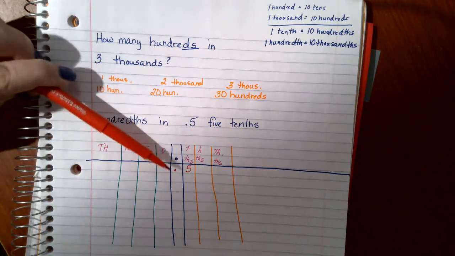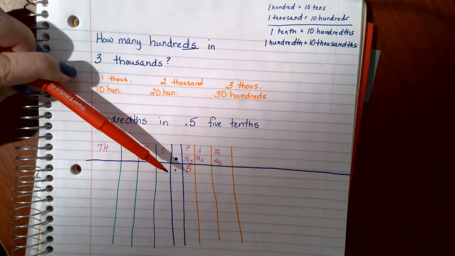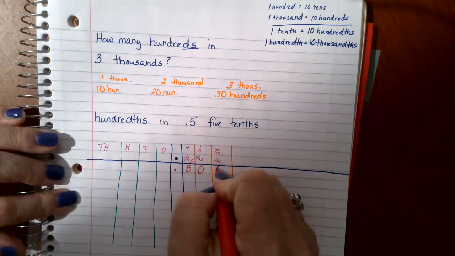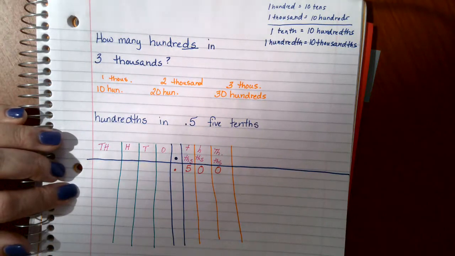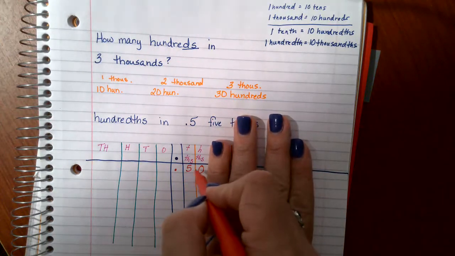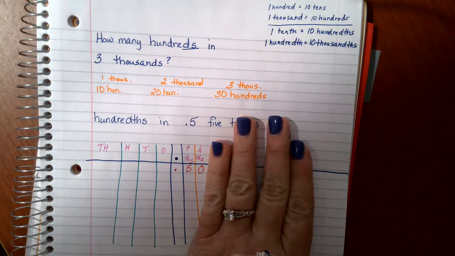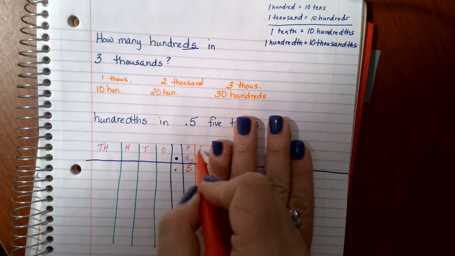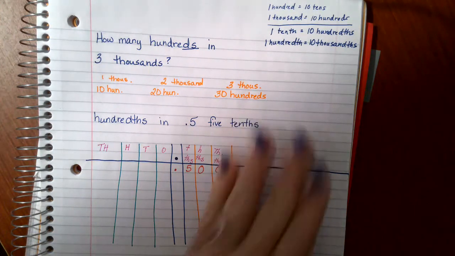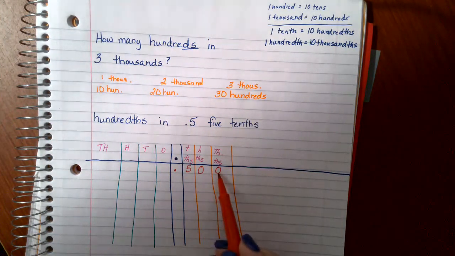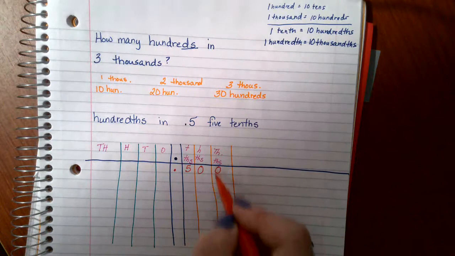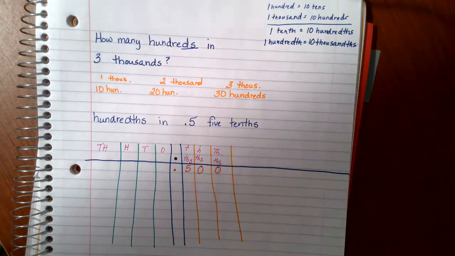Now, the really cool thing about the decimal point, and really any number, is that to get the value of that number, we can put zeros in the other place values. So we can tell right now, if we were just going to go to the hundredths, there are 50 hundredths in 5/10ths. If we wanted to go to the thousandths, there are 500 thousandths in 5 tenths.